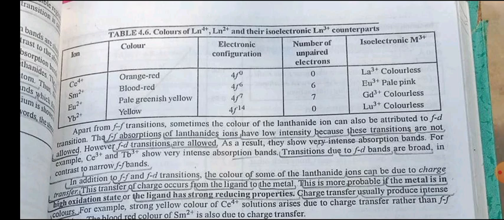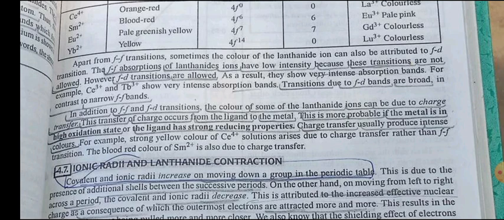In addition to f-f and f-d transitions, the color of some of the lanthanide ions can be due to charge transfer. This transfer of charge occurs from the ligand to the metal. This is more probable if the metal is in a high oxidation state or the ligand has strong reducing properties. Charge transfer usually produces intense colors. For example, the strong yellow color of Ce4+ solutions arises due to charge transfer rather than f-f transitions. The blood red color of Sm2+ is also due to charge transfer.